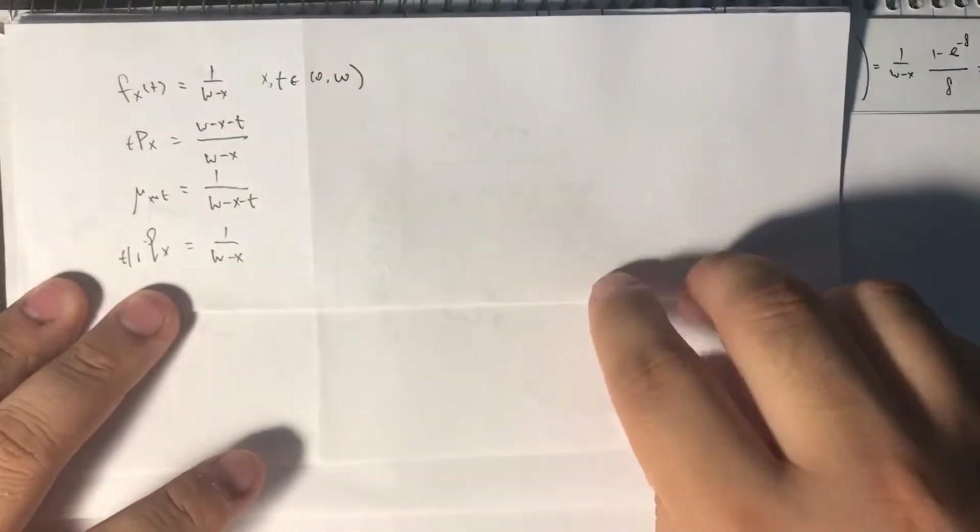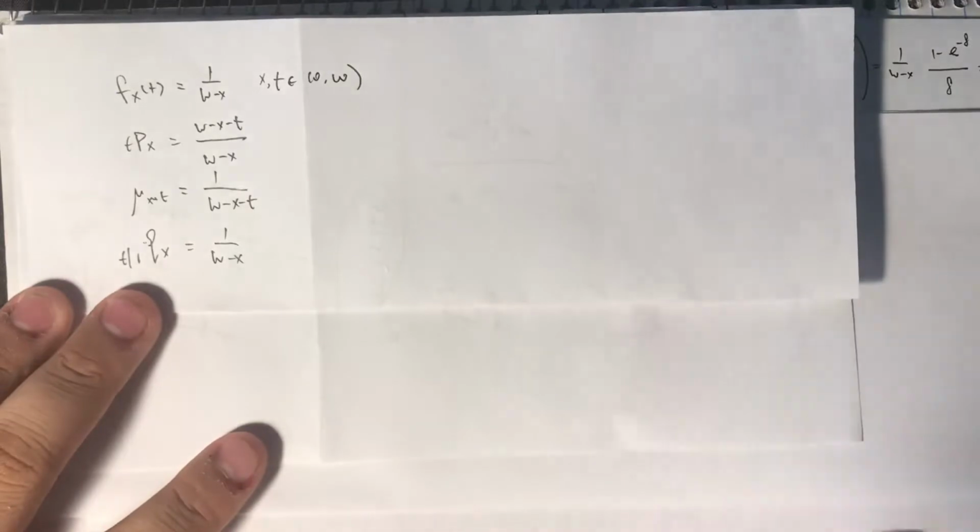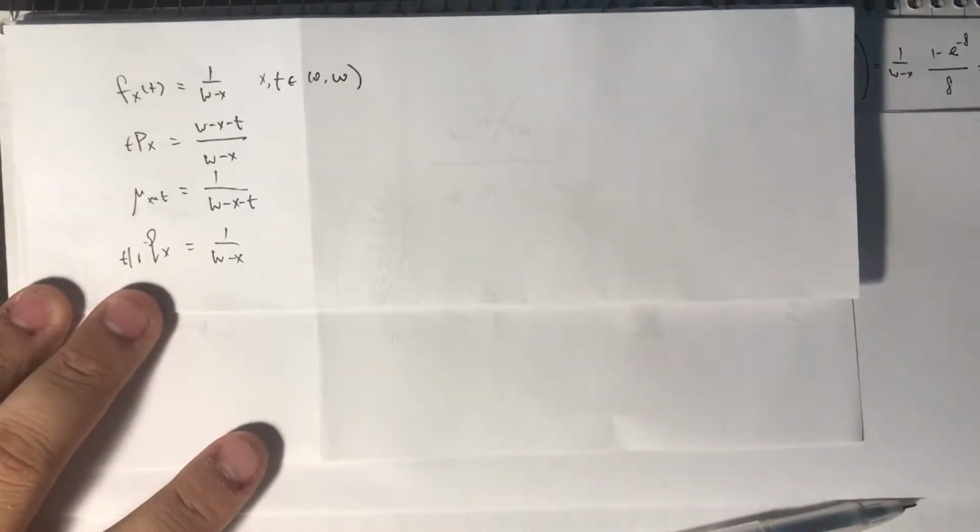So, Exam MLC sample question number 7. First, we want to talk about uniformly distributed death.